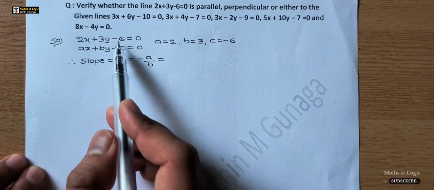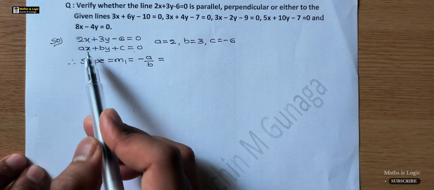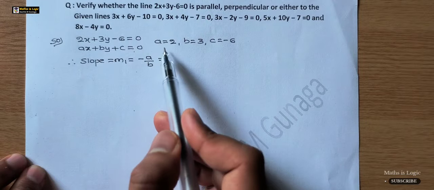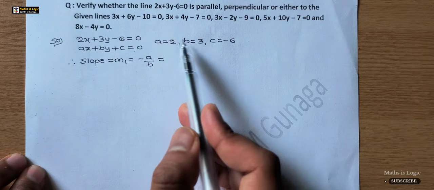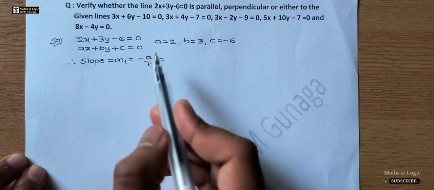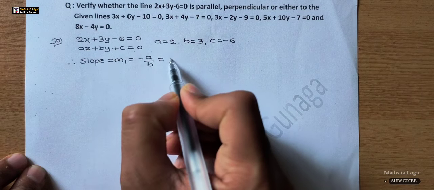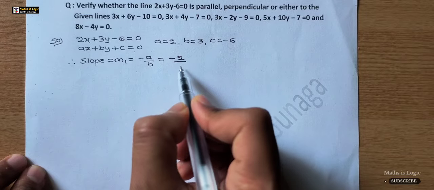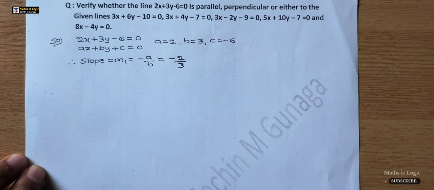Therefore in the solution, first consider the equation of this straight line, that is 2x plus 3y minus 6 is equal to 0. It is of the form ax plus by plus c equals 0. Write a value 2, b value 3, and c value minus 6. Find the slope m1 using the formula minus a by b. Minus a is 2 divided by b is 3.